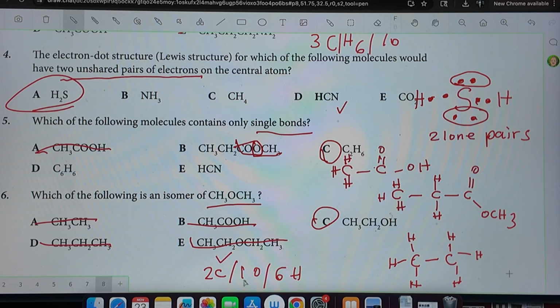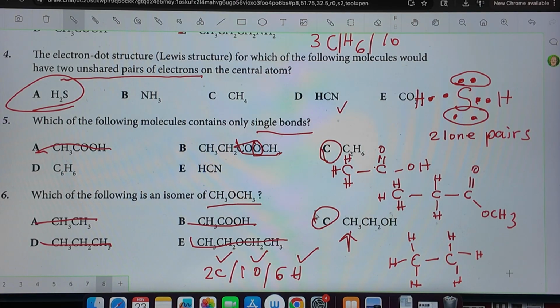Check. 1 oxygen. Check. And then H3, H2, and H. Check. These are some of the easier questions, but that wraps up 2.5.